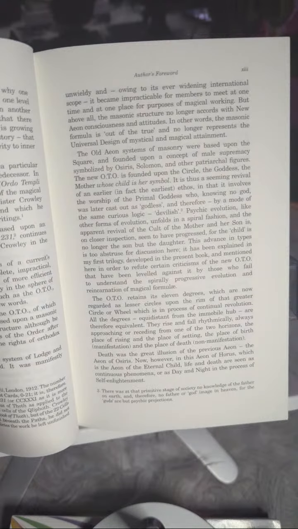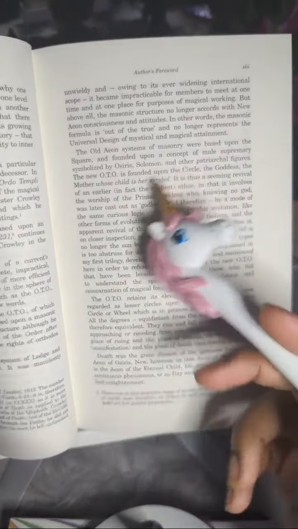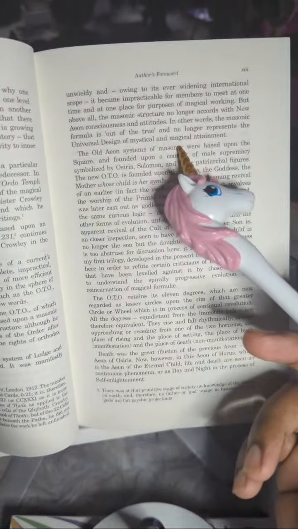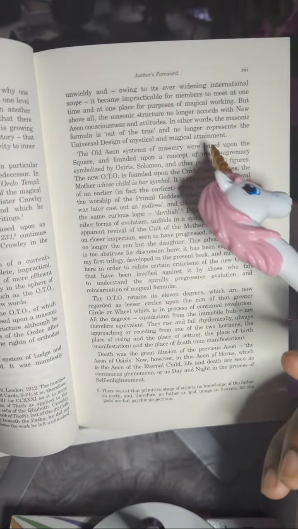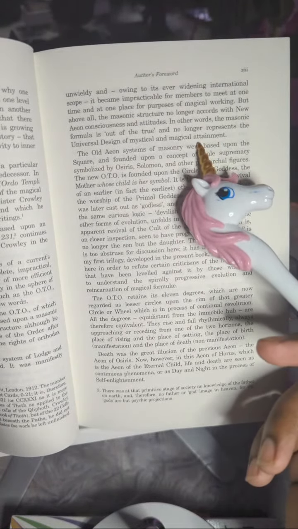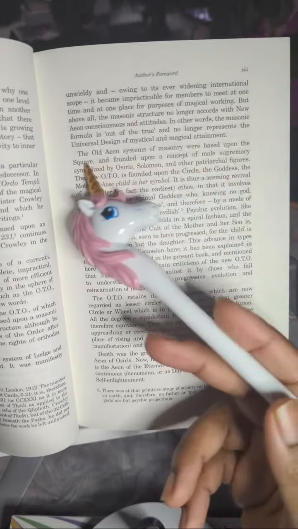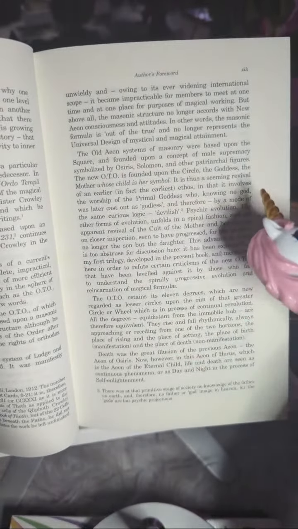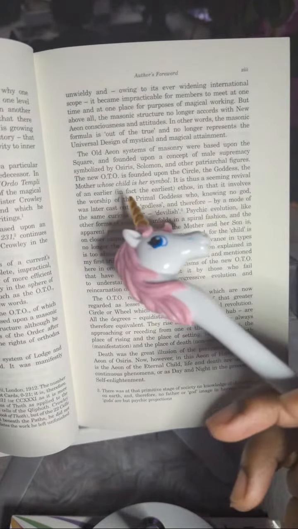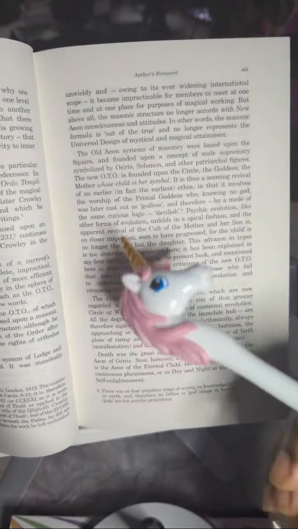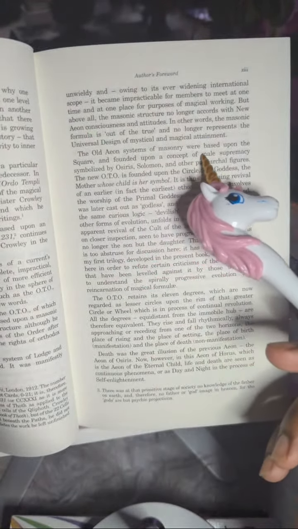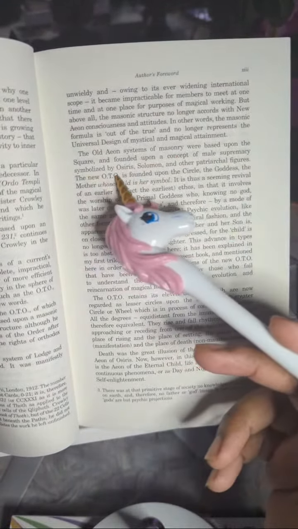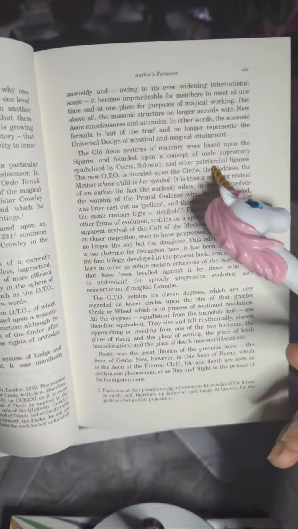In other words, the Masonic formula is out of true and no longer represents the universal design of mystical and magical attainment. Remember when everyone was afraid of the Freemasons? Oh my God, the Freemasons, and they're gonna destroy the world, New World Order, Illuminati, Freemason. Remember all that? And there's still people singing that song to this day. The old eon systems of masonry were based upon the square and founded upon a concept of male supremacy, symbolized by Osiris, Solomon, and other patriarchal figures.